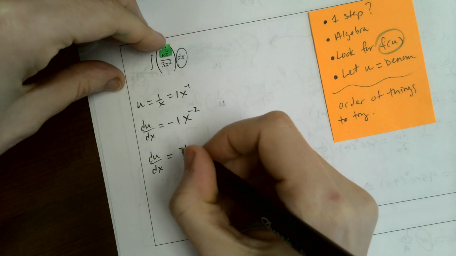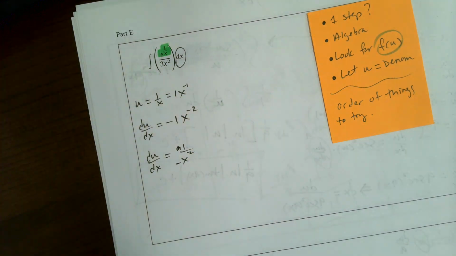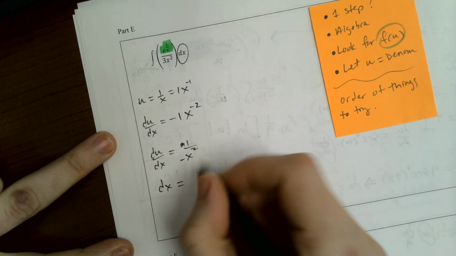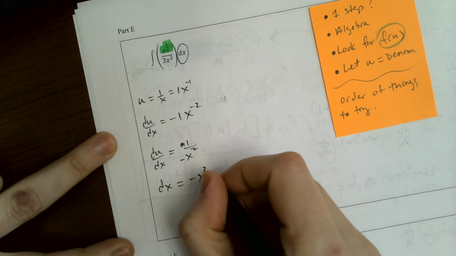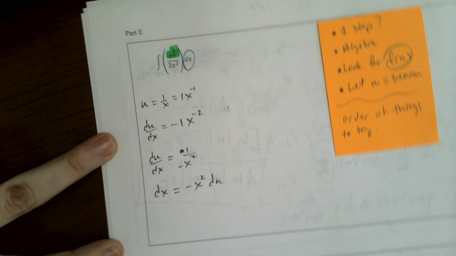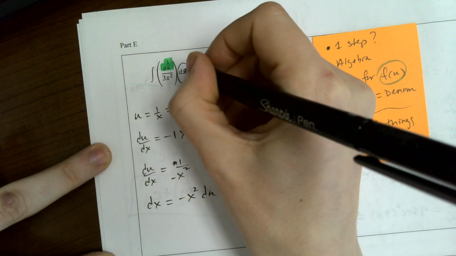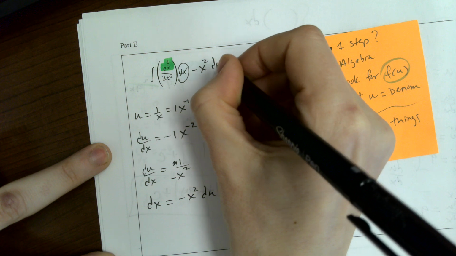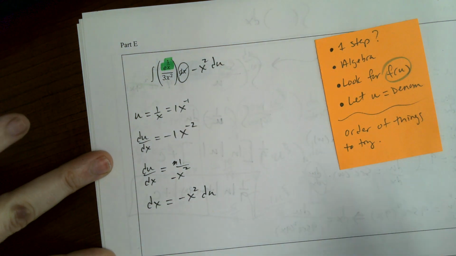And guys, I know I have this negative. This can go on the bottom. Okay, so maybe that would be better. So what we end up with for dx is that it is negative x squared du. Okay, so back up to my problem, dx is replaced with negative x squared du.